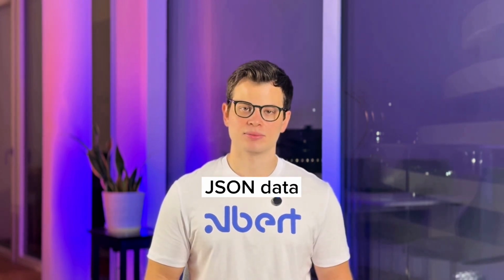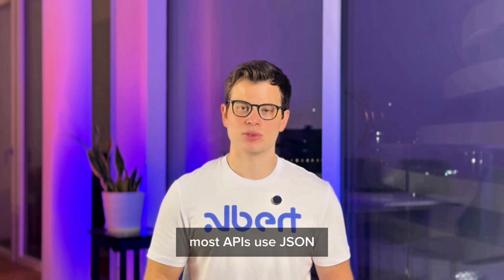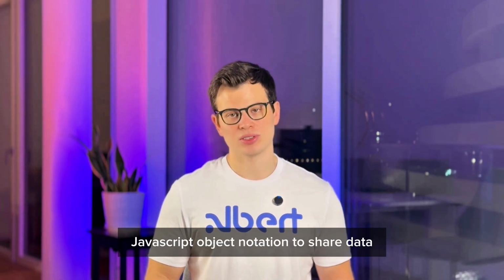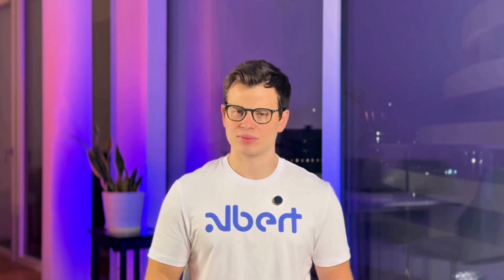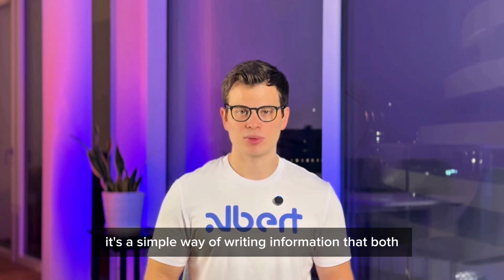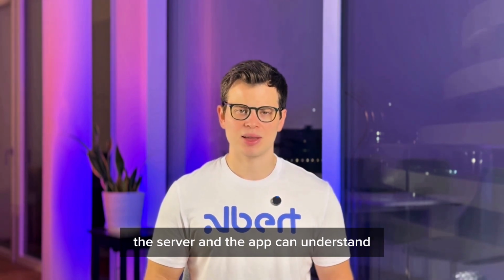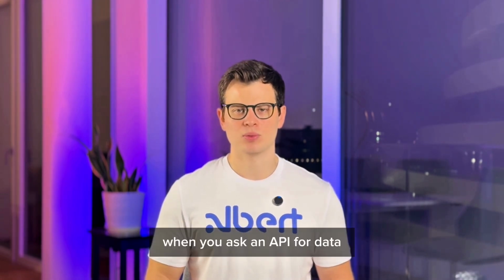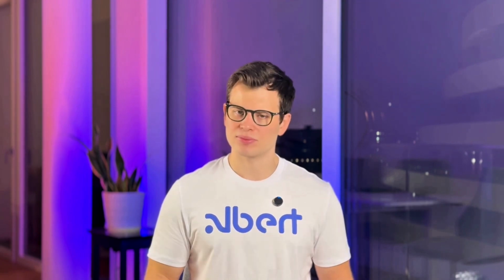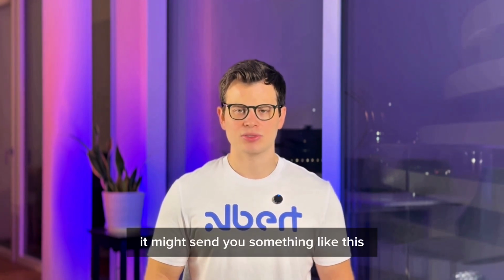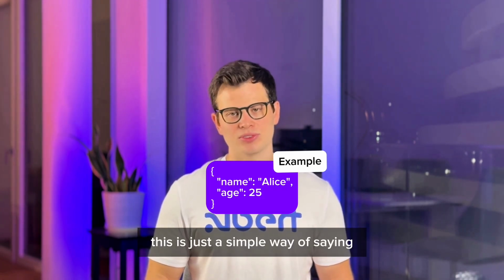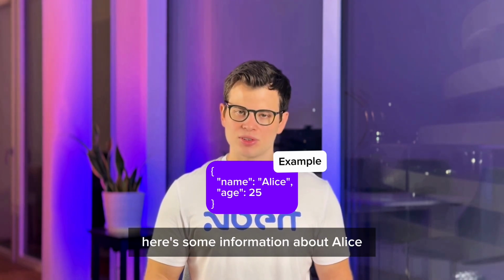JSON data. Most APIs use JSON, JavaScript Object Notation, to share data. It's a simple way of writing information that both the server and the app can understand. When you ask an API for data, it might send you something like this. This is just a simple way of saying, here's some information about Alice.